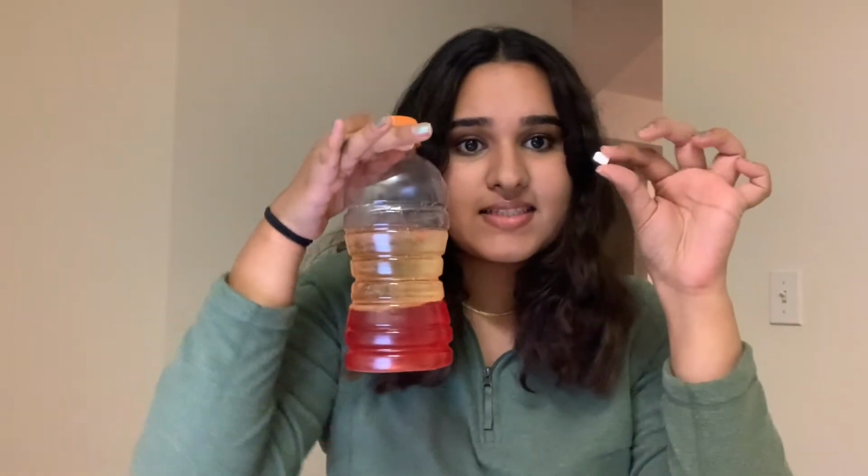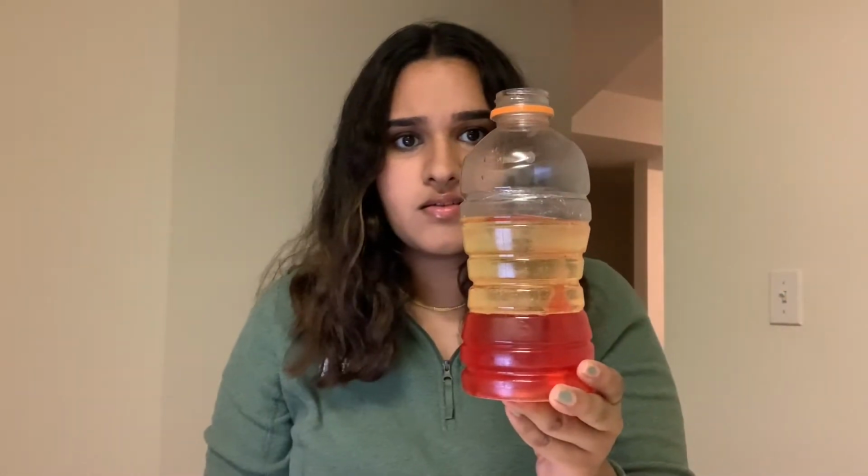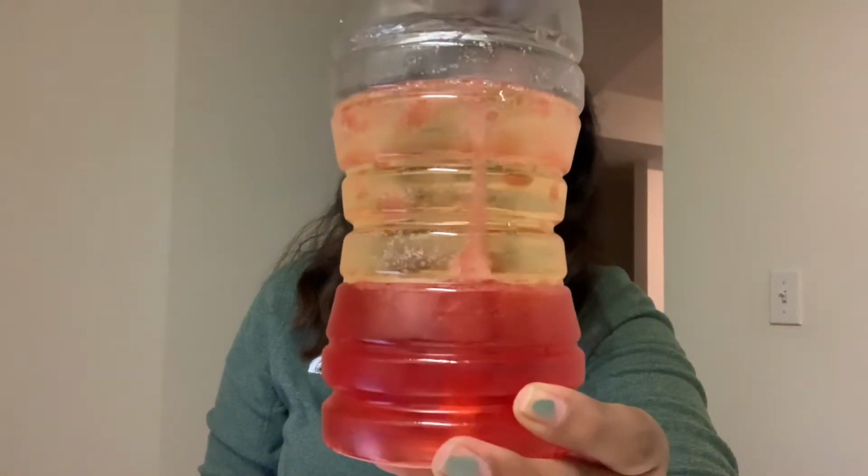This week we'll be doing lava lamps. Have any of you guys ever made a lava lamp before? Here I have my lava lamp. So before I add this tablet to it, take a minute and think about why these substances aren't mixing together. I'm going to go ahead and put this in. So you can start to see my lava lamp at work.